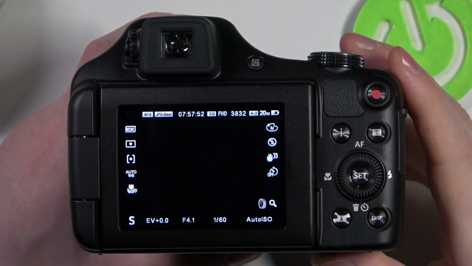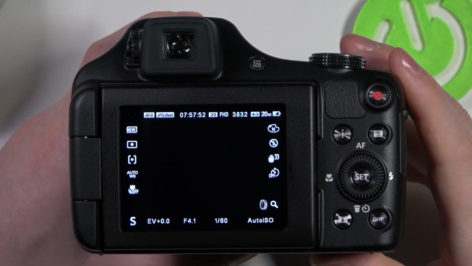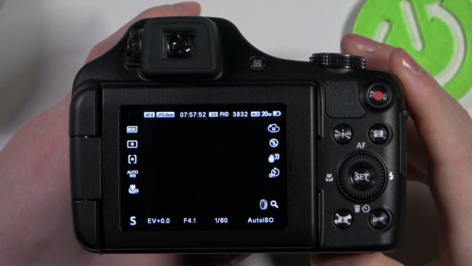Hello, in this video I want to show you how to delete photos from KODAK PIXPRO.